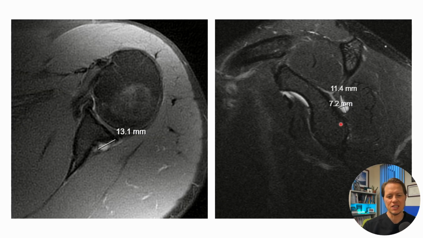By the way, here's that cyst near and around the infraspinatus, but clearly not affecting the infraspinatus. That signal is completely normal. There's no pressure on the suprascapular nerve.